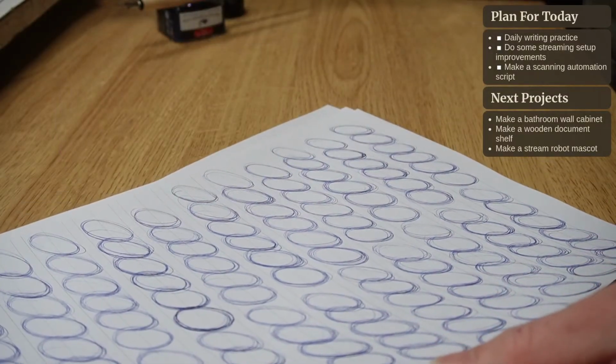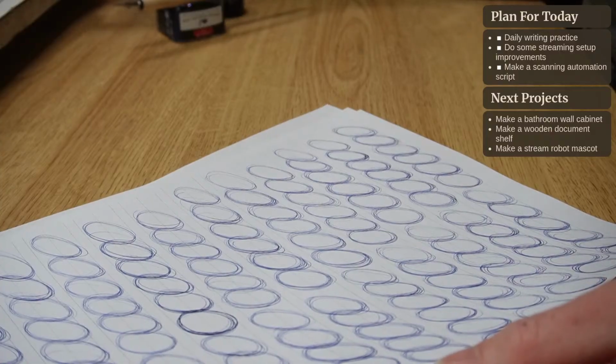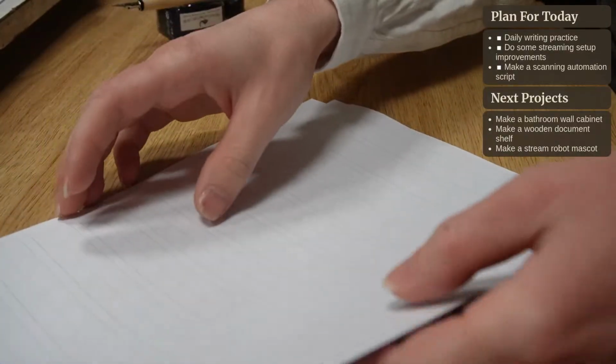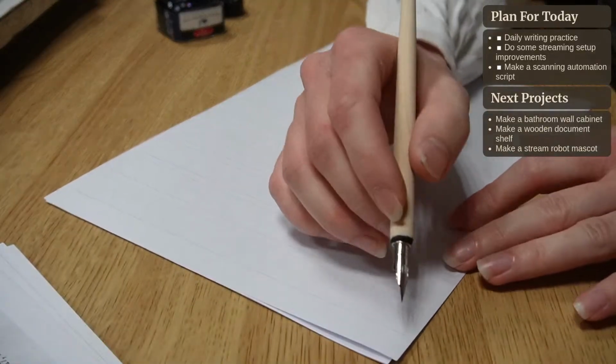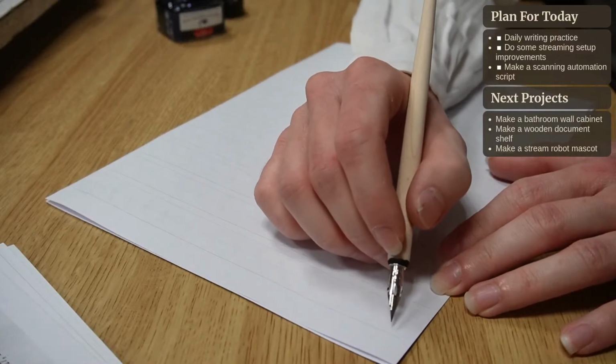Okay, and on the next page, 160. And the last exercise, 6 ovals and capital A.